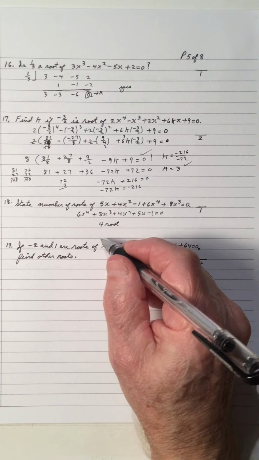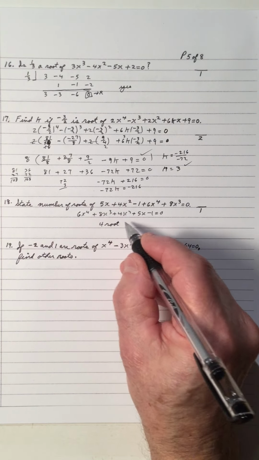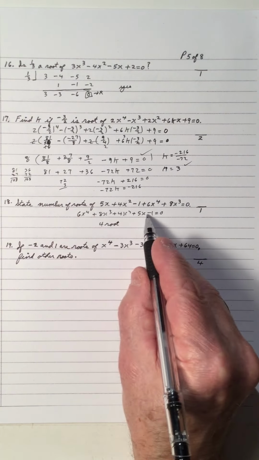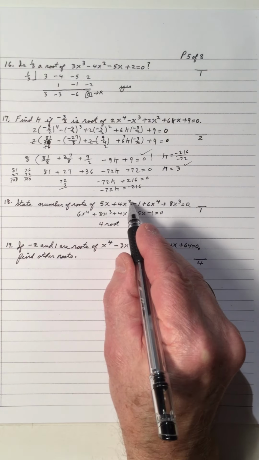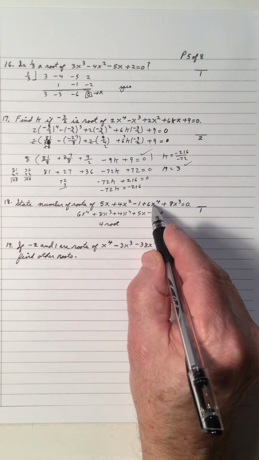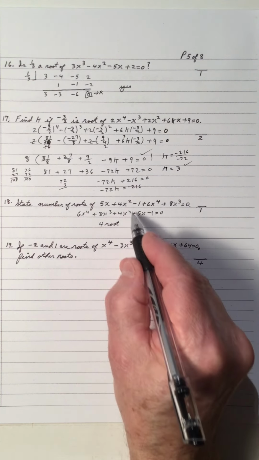And some of them could be triples or doubles, but there are 4 roots. So if we got 4, give yourself a mark. Now you didn't have to write descending order. All you had to do is look at it and say the highest power is 4, so there's 4 roots. You didn't have to do descending order.